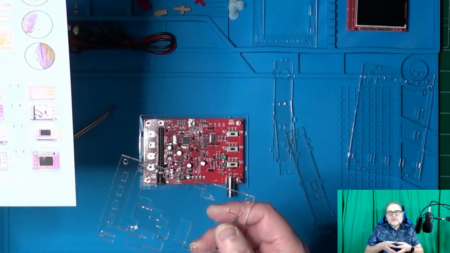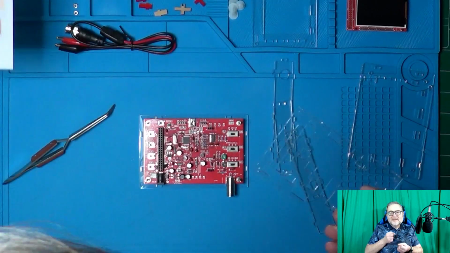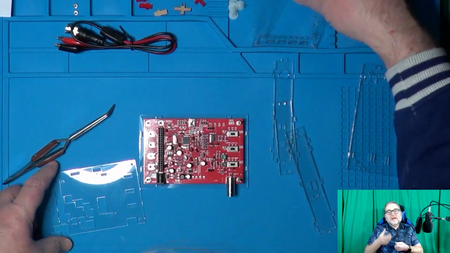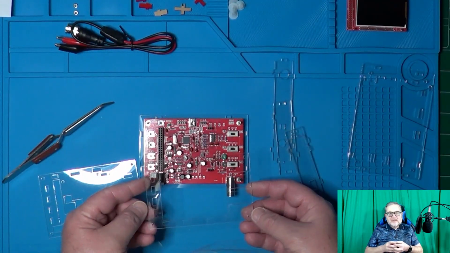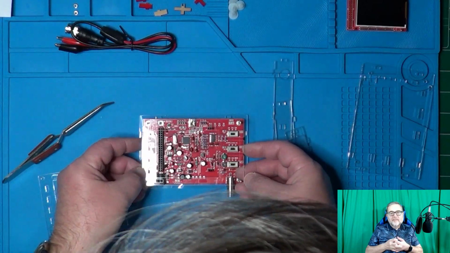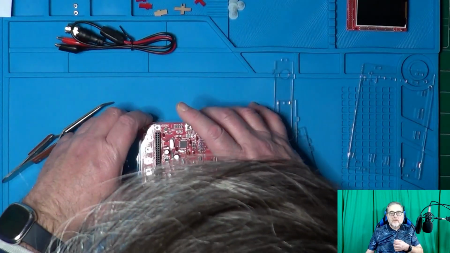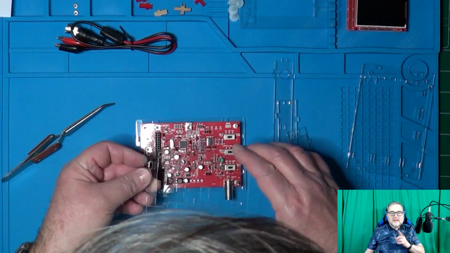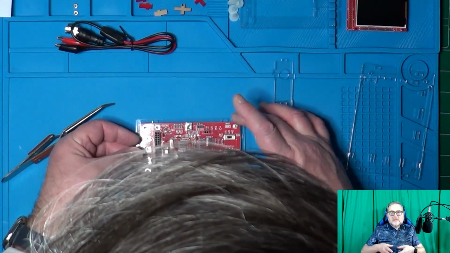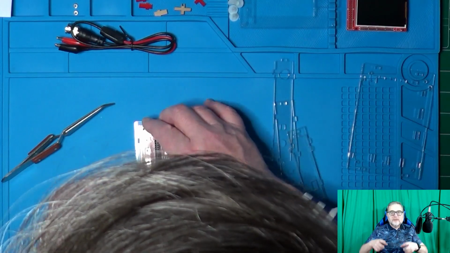Intuitively, it seems this one goes first, but it doesn't look like it is flat with the PCB. Let's try with the other one then. No, that doesn't really fit either. Okay, I think I got it. You see, this piece here has holes to fit screws for holding the display.